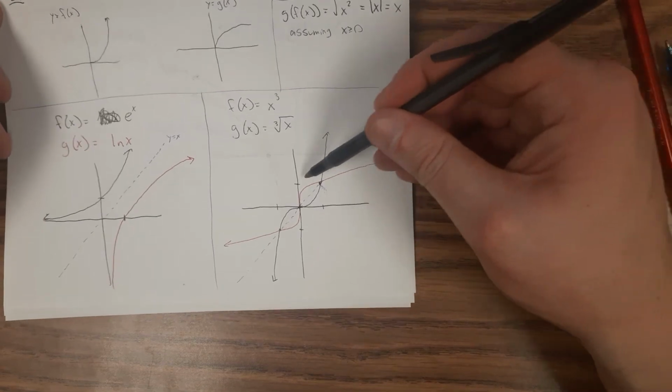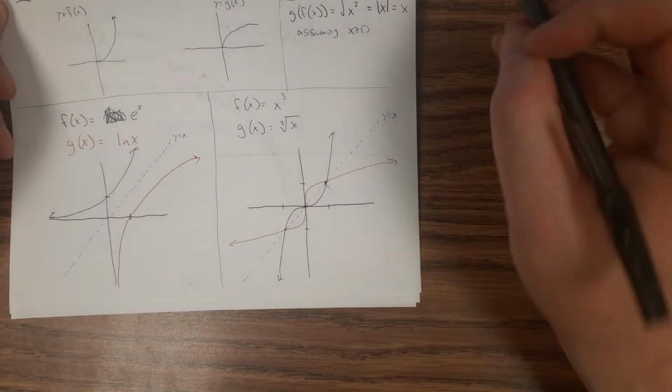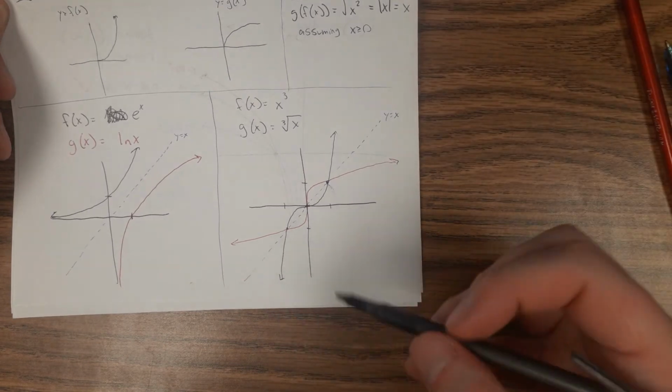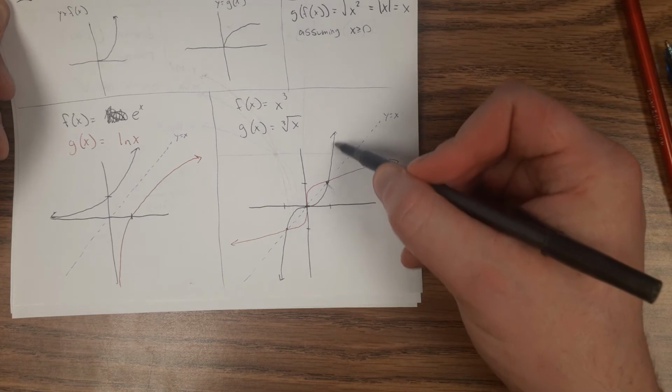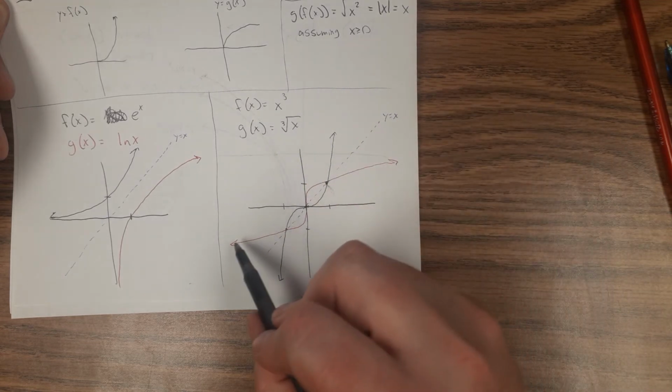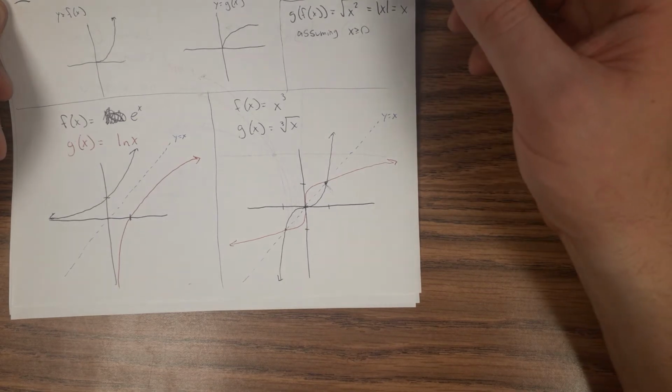Similarly, and this is a more complicated picture to look at because it's sort of like going through the mirror. Here's f of x equals x cubed, and g of x equals the cube root of x, which, as we just talked about, are inverses of each other.